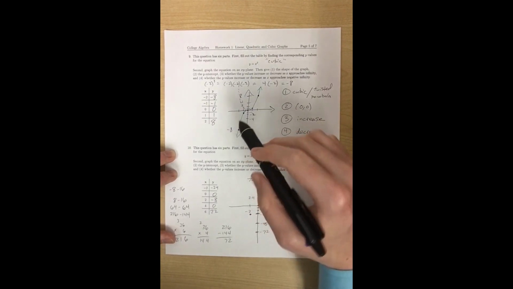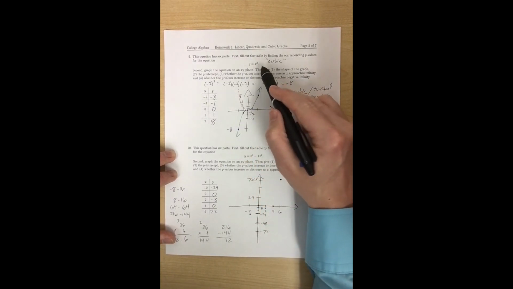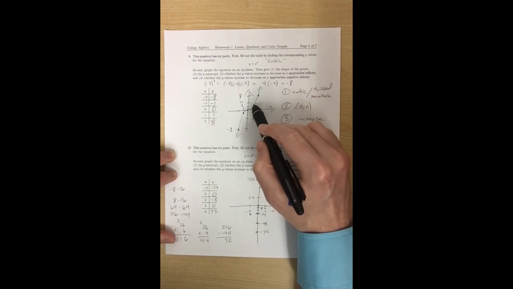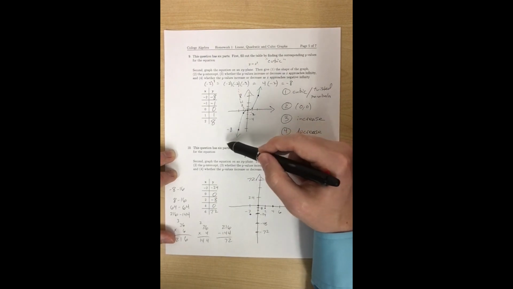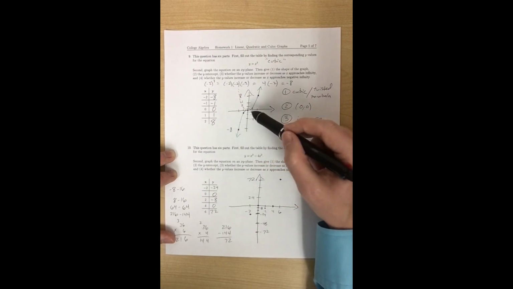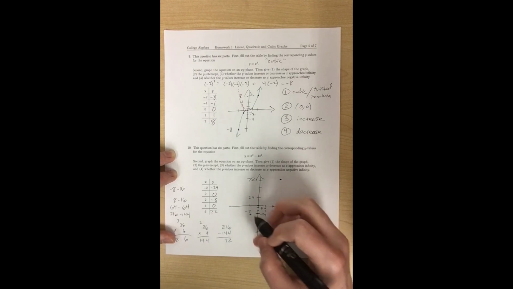What I mentioned up here is that if I take this x cubed and add more stuff to it, it can put some wavy stuff in the middle. It can also shift it around a little bit, but the basic shape is still the same. You come up from the left, you do some stuff, and then you go up to the right.